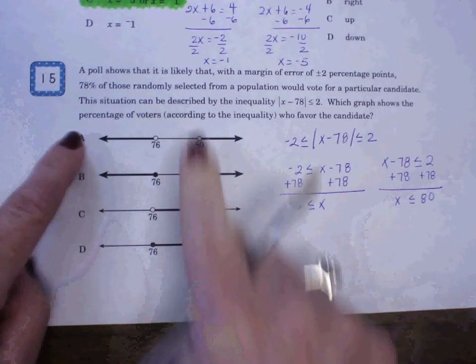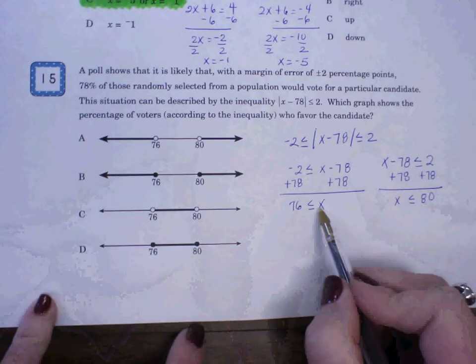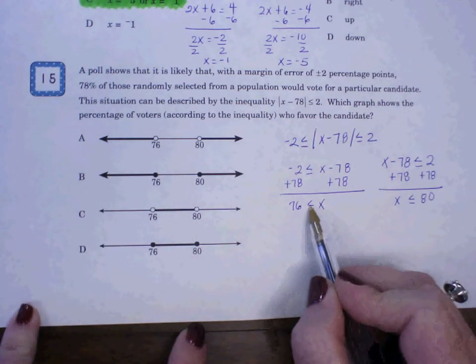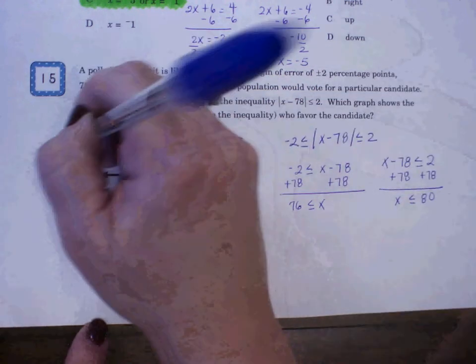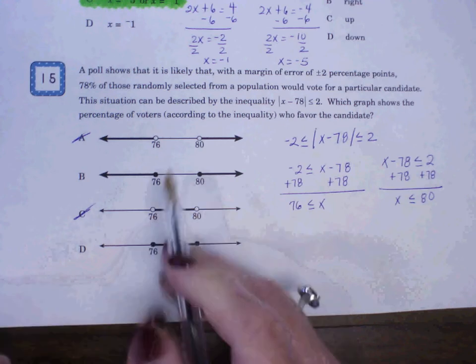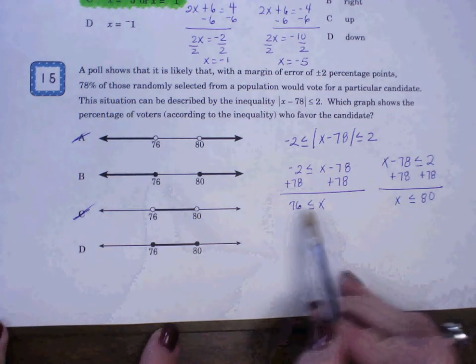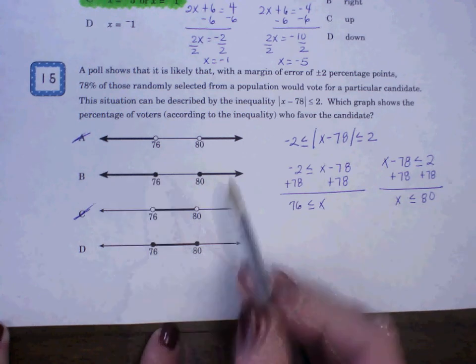Okay, so that doesn't help because all of them have 76 and 80. But in here, x has to be bigger than 76. First of all, it includes both of them, so I can eliminate A and C because those are open circles and not closed circles. So x has to be bigger than 76. Are those numbers bigger than 76? No, they're not. So it has to be D.